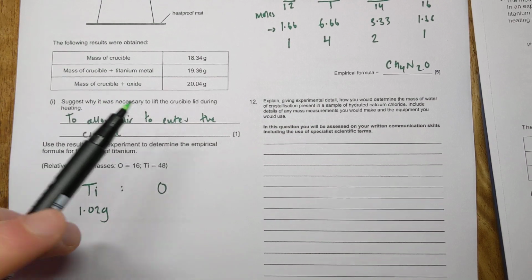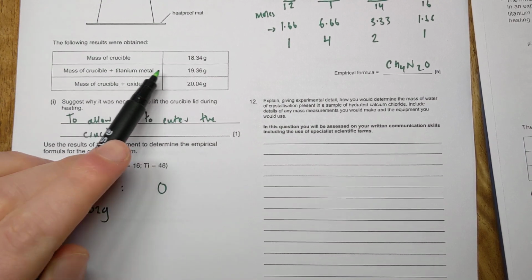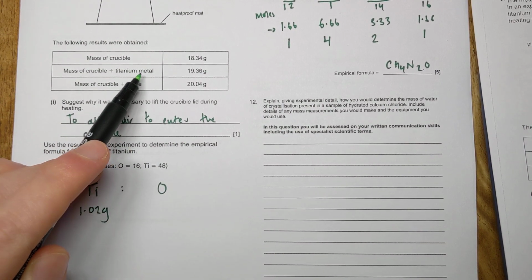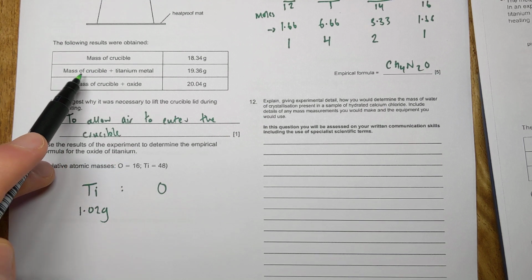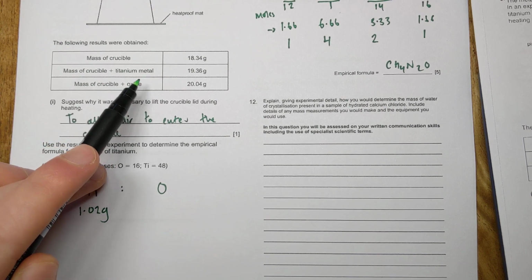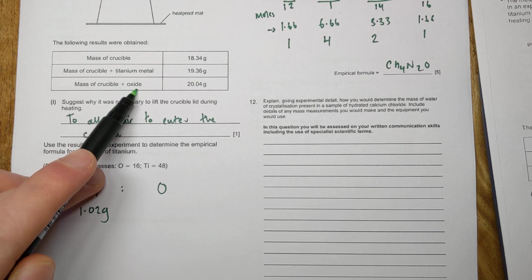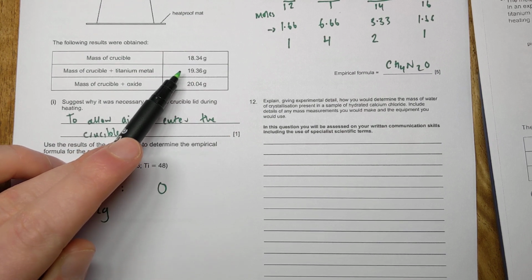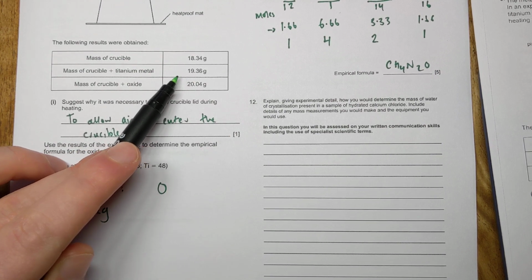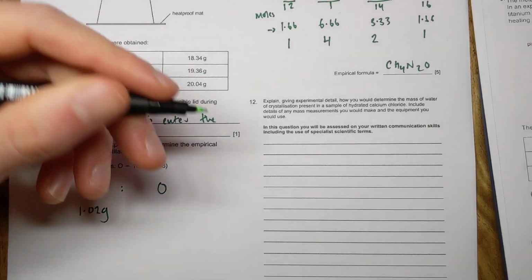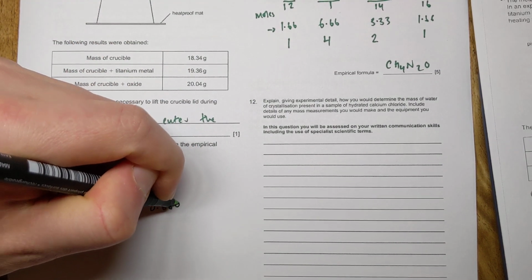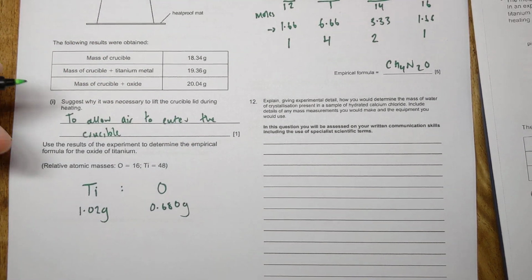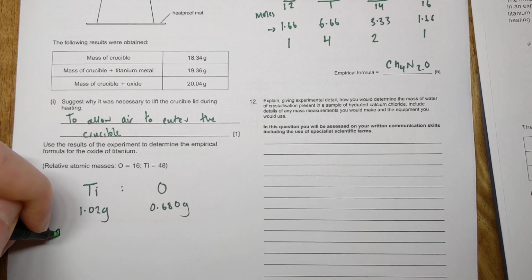Mass of the oxygen, now I can do it a couple of ways. I can do it a wee bit quicker than I did before. The only reason this titanium has got heavier is by adding oxygen to it. So that's the only difference. The crucible is still the same, titanium is still the same. There's now just titanium oxide in here. If I take 19.36 from 20.04, that will give me the mass of oxygen that I added, and that is just 0.680 grams.